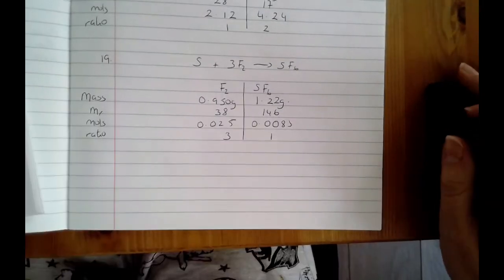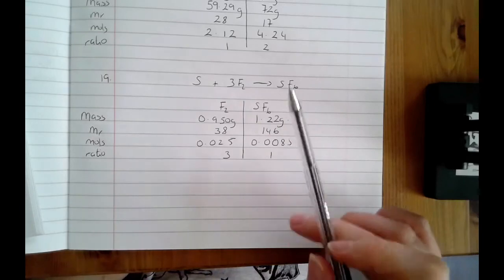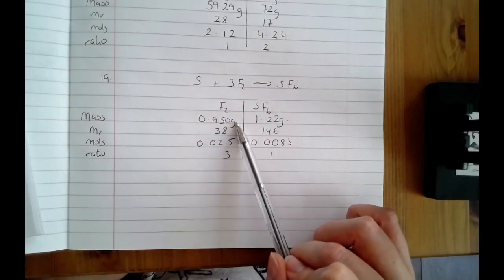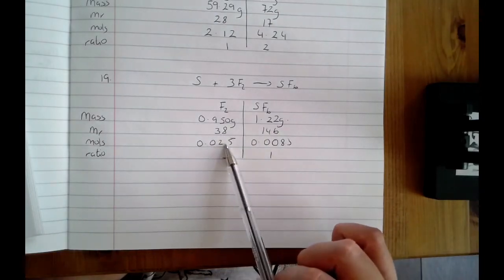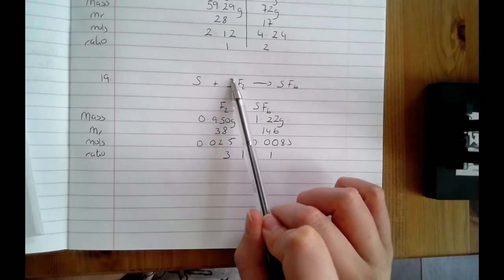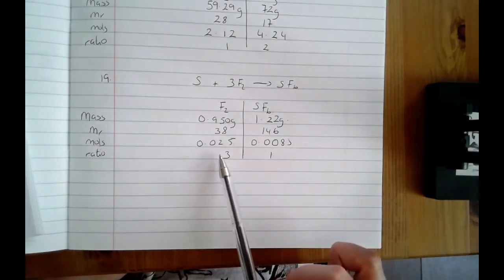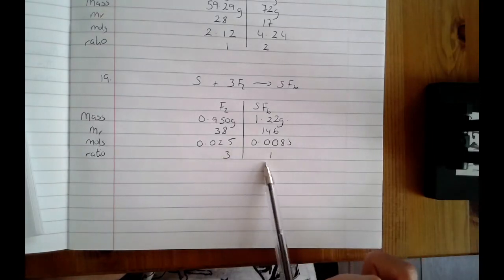And the last one, you have got sulfur and fluorine giving you SF6. You're told that you've got 0.950 grams of fluorine. They actually give you the formula mass, so you can just divide and find out the moles. You've got a 3:1 ratio, so a 3 in front of the fluorine, nothing in front of SF6. So 3:1, so your fluorine is 3 times the SF6.